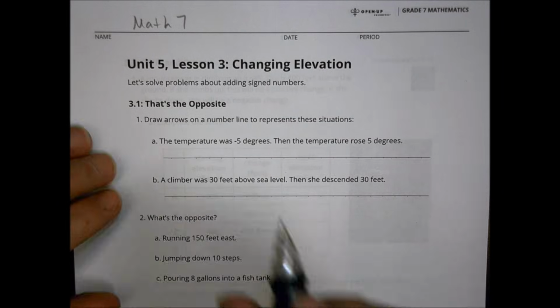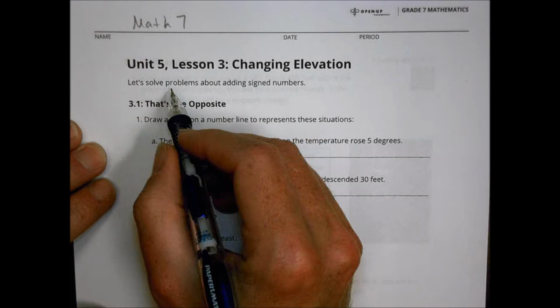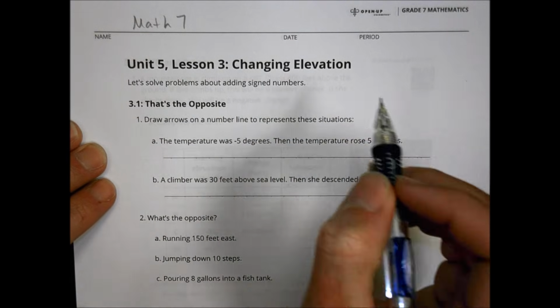Hey, this is Math 7. This is Unit 5, Lesson 3, Changing Elevation. We're going to solve problems adding signed numbers today.